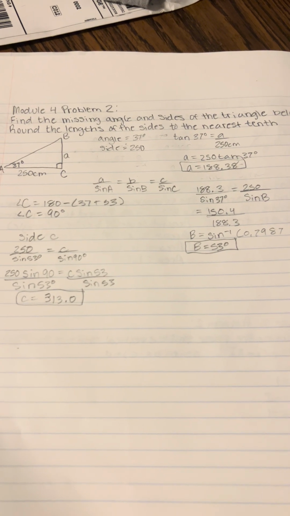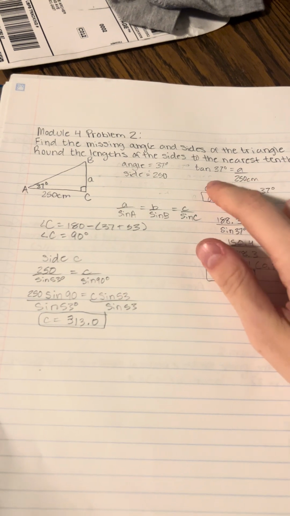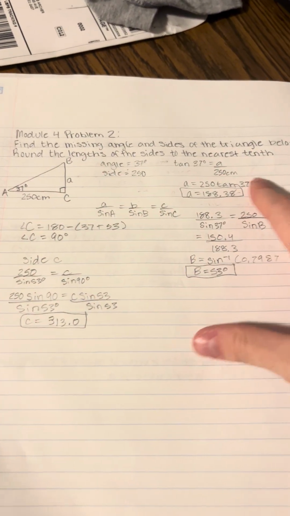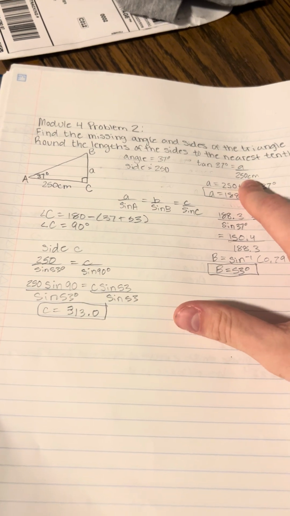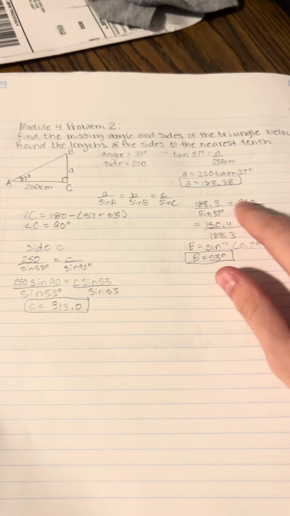Tangent is opposite over adjacent. So I took the tangent of the angle given, which is 37. It equals side A over the side given, which is 250 centimeters.